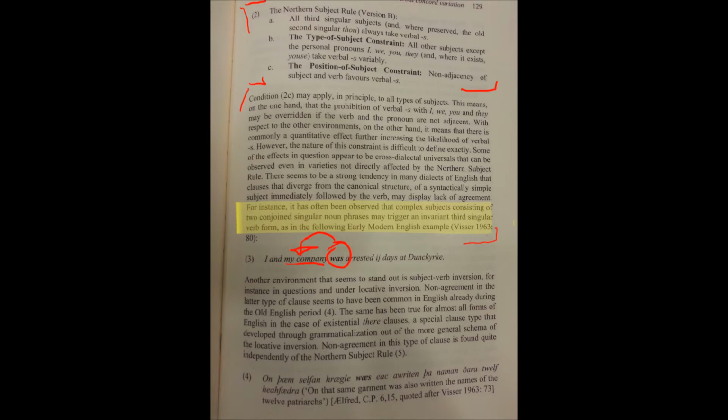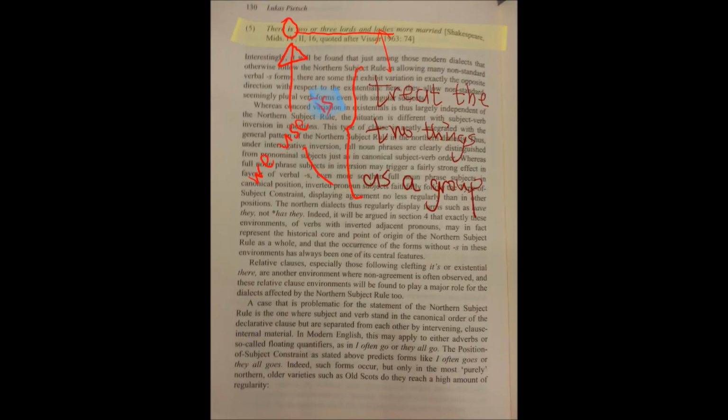So here I would like to talk about another phenomenon. I would like to raise the example first. "There is two or three lords and ladies more married." So you may ask me why we use the word is? Actually, it is very similar.